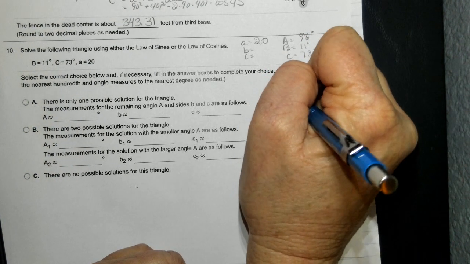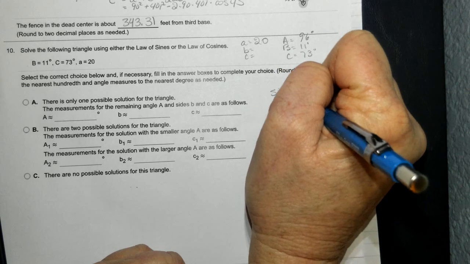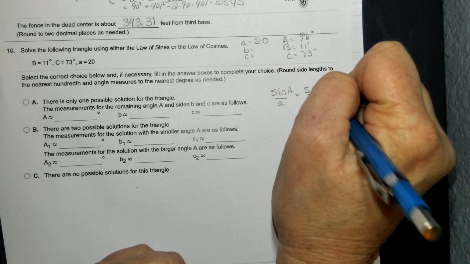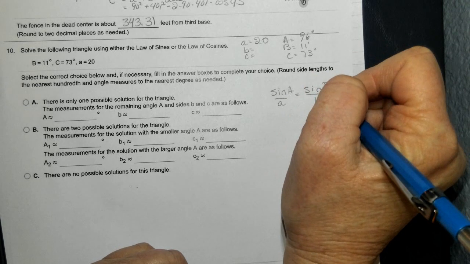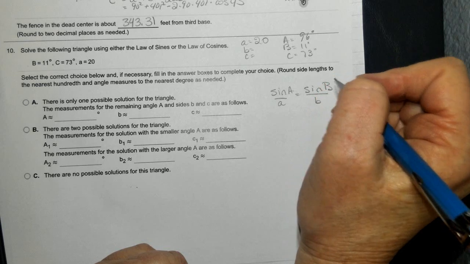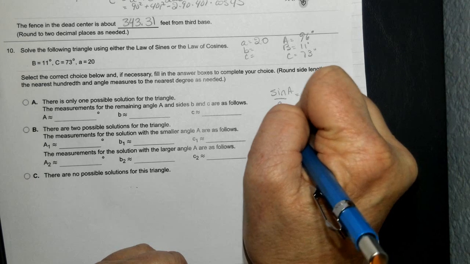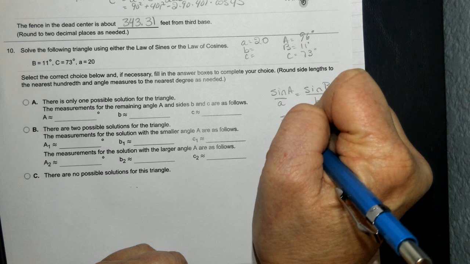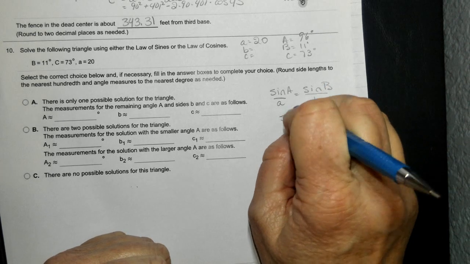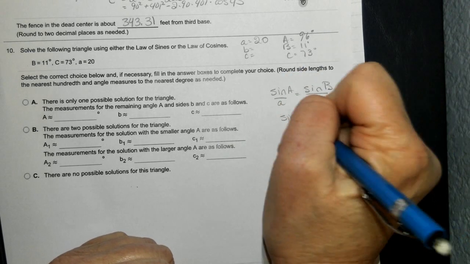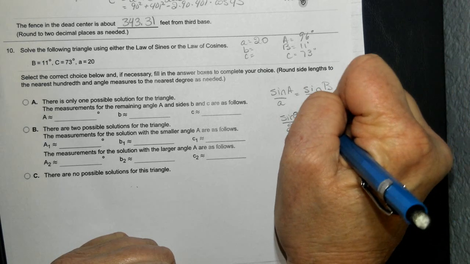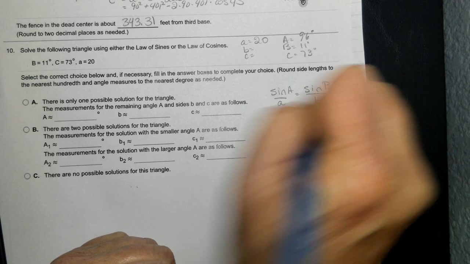So sine of A over little a equals sine B over little b. All right, so let's go, sine of 20. Nope, sorry, sine of 96 over 20 equals sine of 11 over little b.